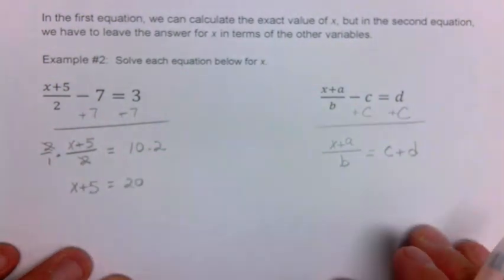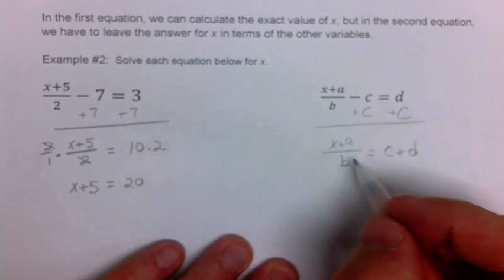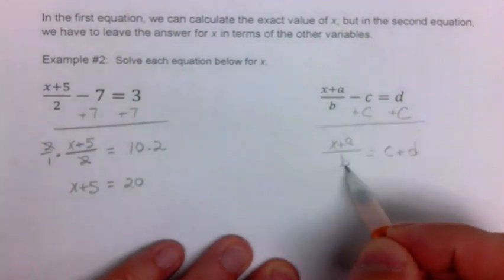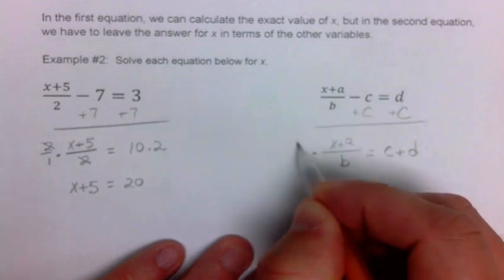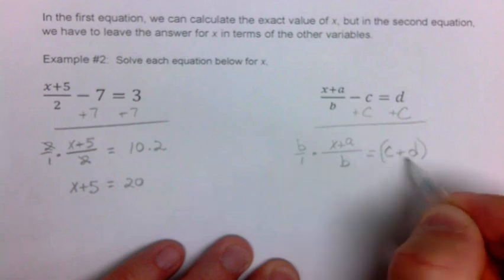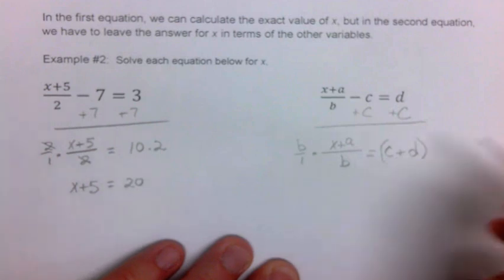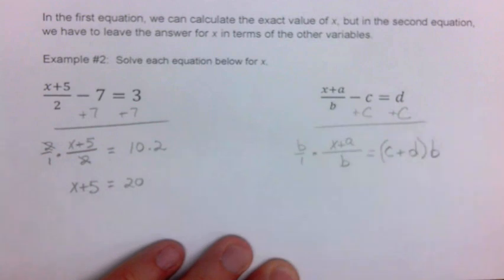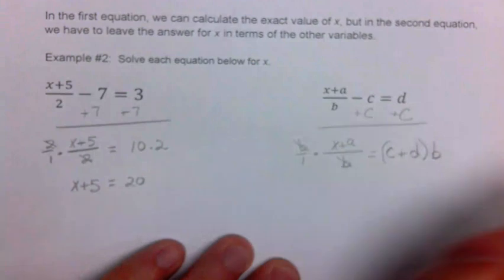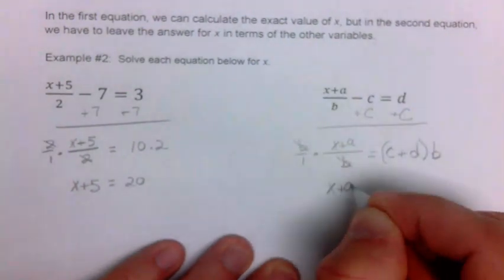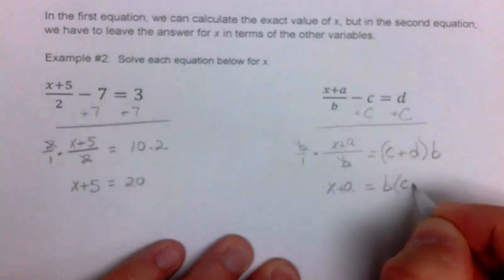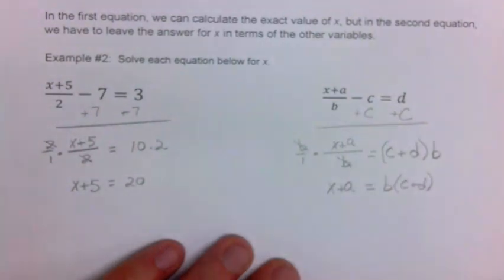to equal 20. Over here with the literal equation, once again, the numerator x plus a is being divided by b, so I'm going to multiply both sides by b. And when I do that on the right-hand side, this whole expression c plus d is going to have to get multiplied by the variable b. These b's on the left are going to simplify to make 1, leaving us with x plus a equal to b times (c plus d) written in parentheses.